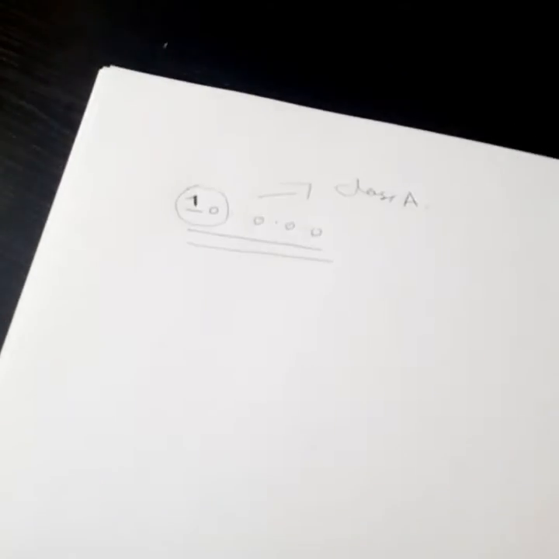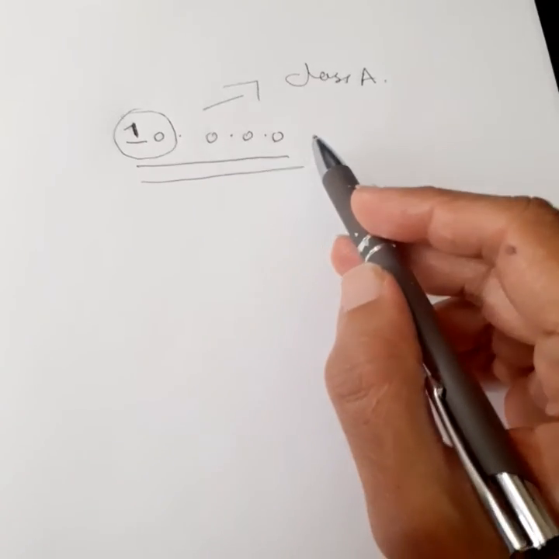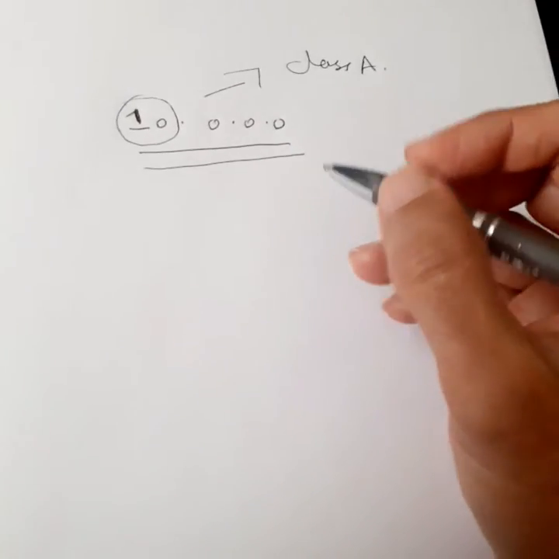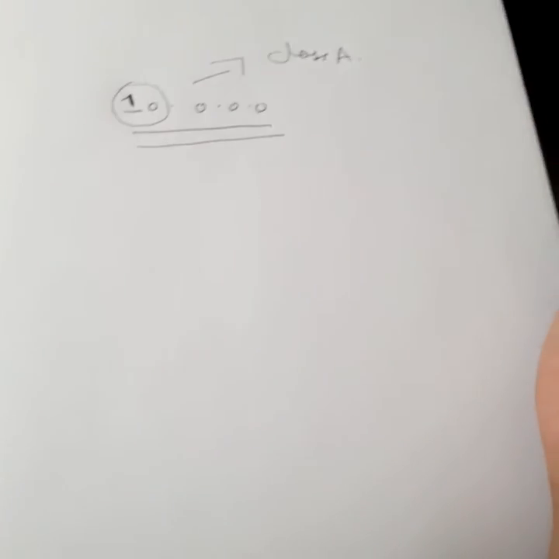Now, next thing I want to say to you is, in this problem, as you see here, there's no subnet mask displayed. So we have to find out what the subnet mask is.